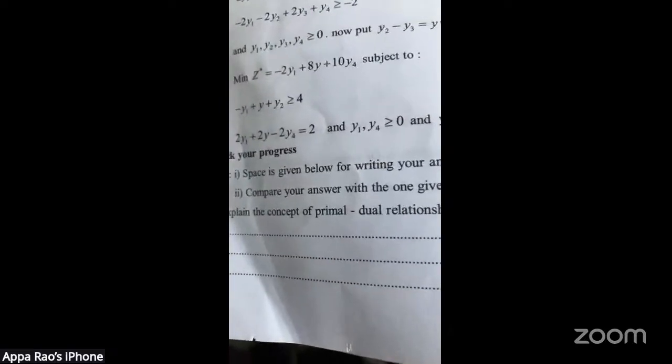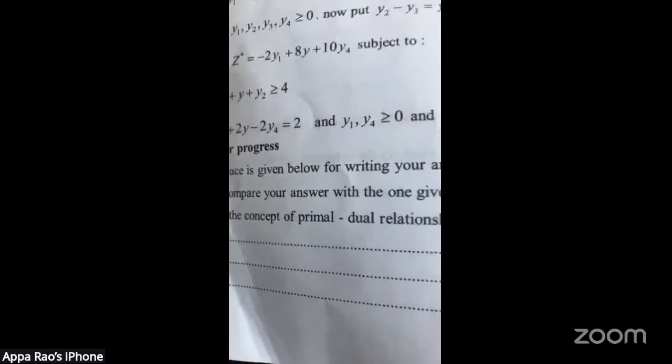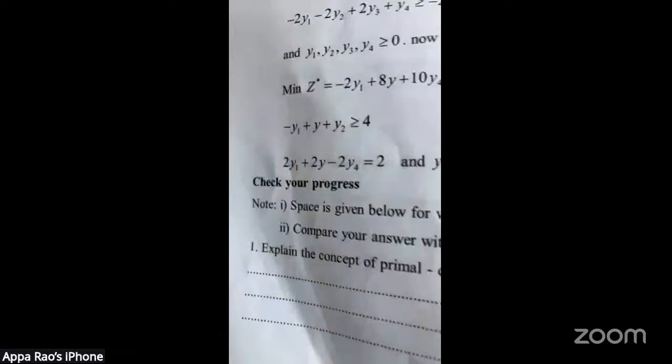This is an 8 marks question, and a 5 marks short answer type question, and a 5 marks compulsory question in theory. Okay, so we completed the 8th unit. Tomorrow we'll discuss the 9th unit at the same time.